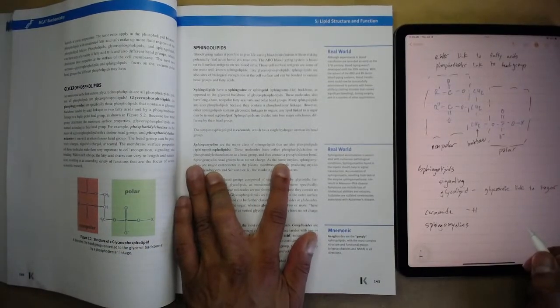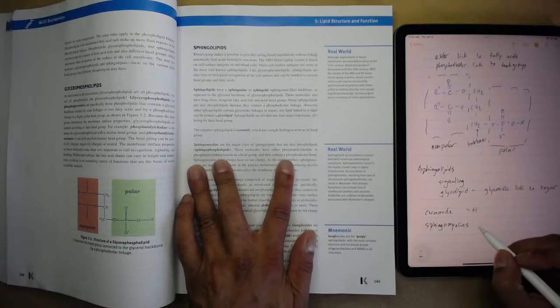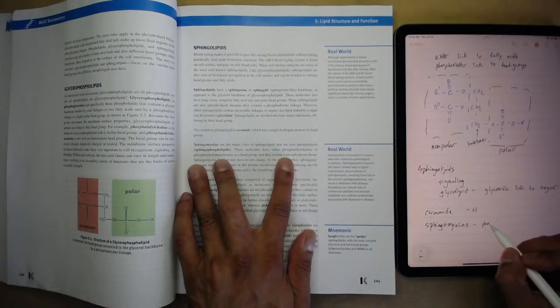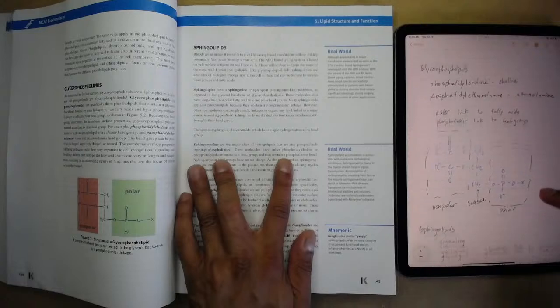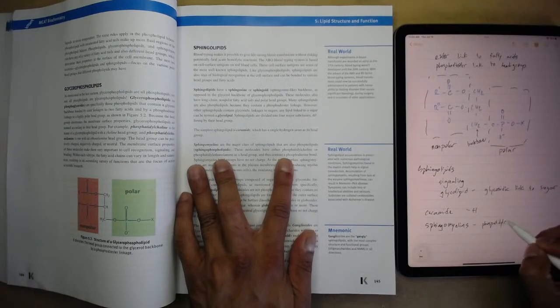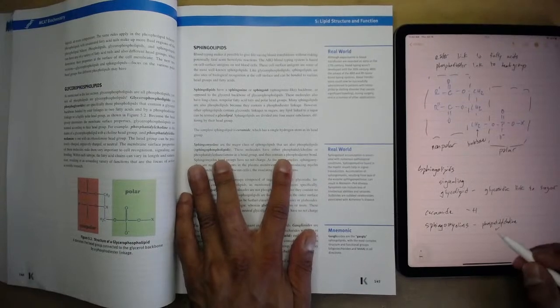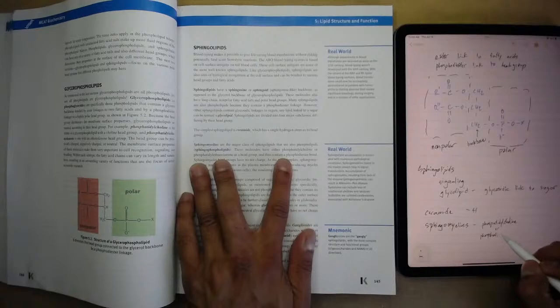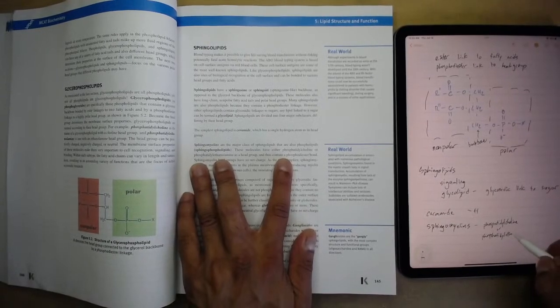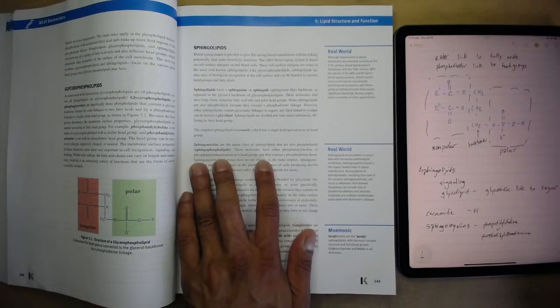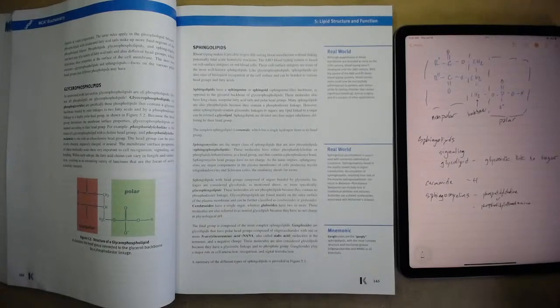Sphingomyelins. The head is either these two, phosphatidylcholine or phosphatidylethanolamine. No net charge. Neutral charge.